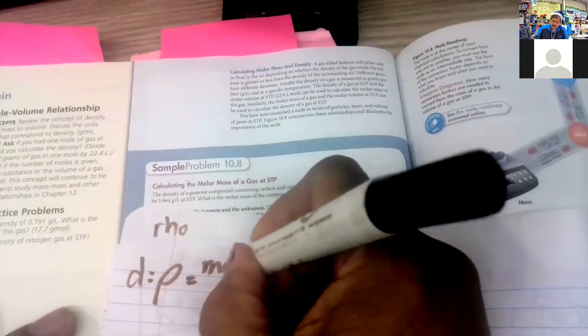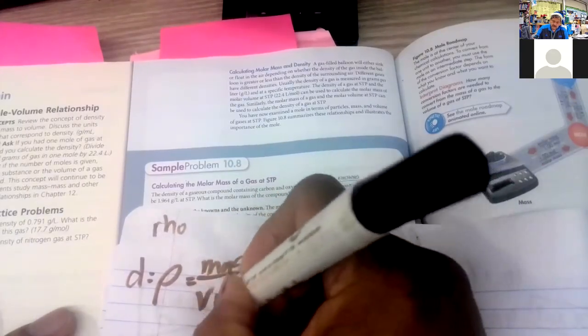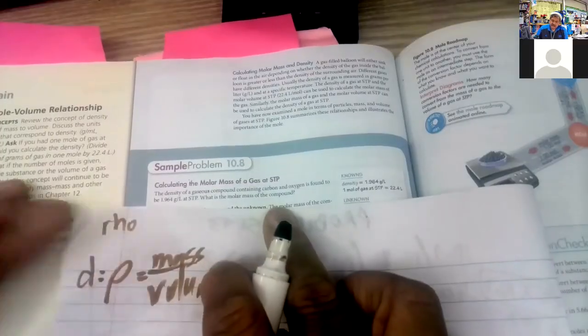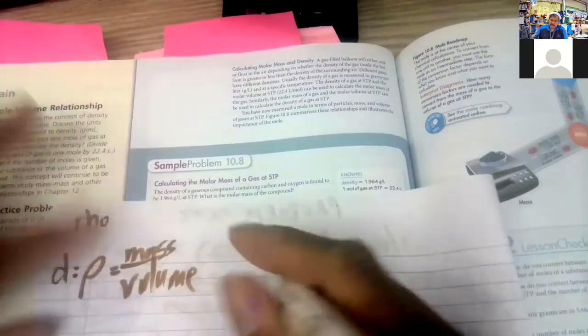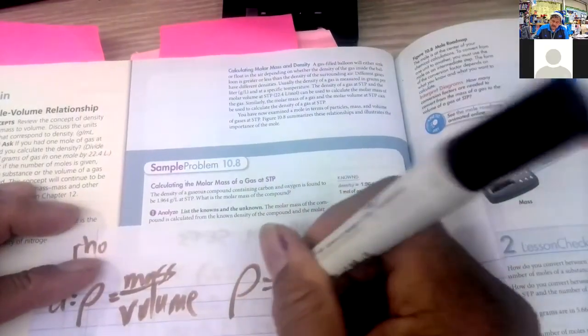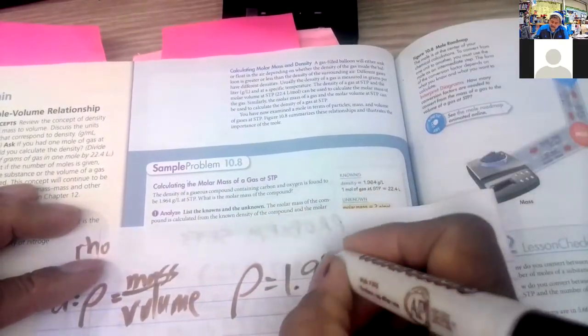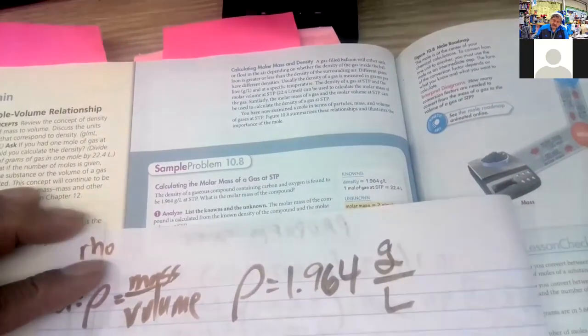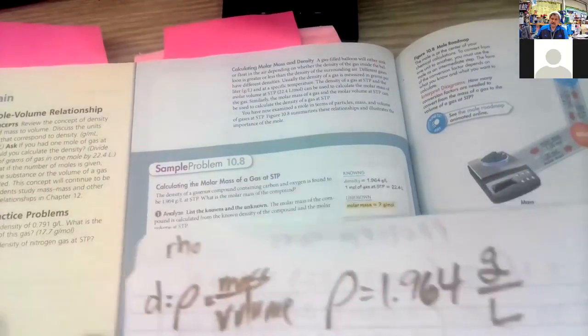Density is equal to mass over volume. And in this case, what they're telling us is that the density of the gas in this problem is 1.964 grams for every liter. Okay.